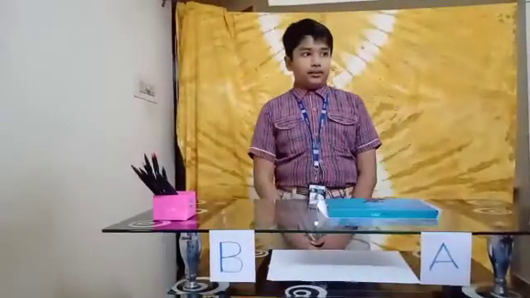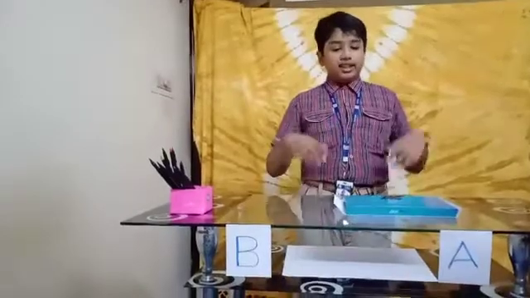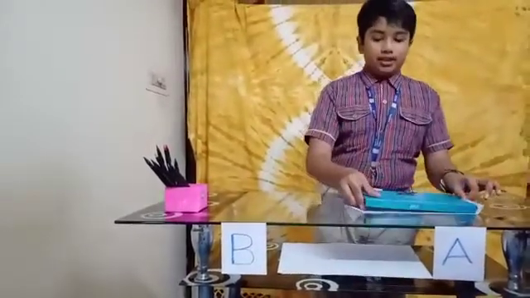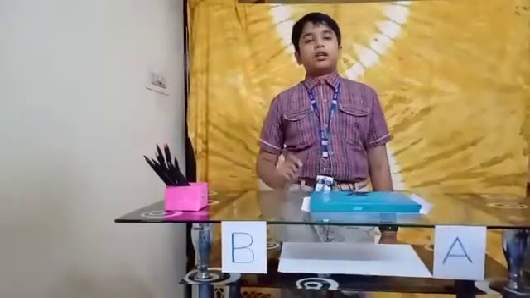So let us start. I will place a sheet of paper and keep the book on it. Then I will pull the paper. So here the friction is moved.